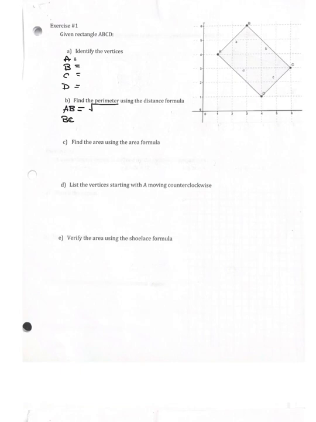So we have A is 1, 4. We have B is 3, 6. We have C is 6, 3. And we have D is 4, 1. Okay, so when we're looking for AB, we're going to have 3 minus 1 squared. And then we're going to have 6 minus 4 squared. So that's 2 squared is 4, 2 squared is 4. So we get square root of 8.